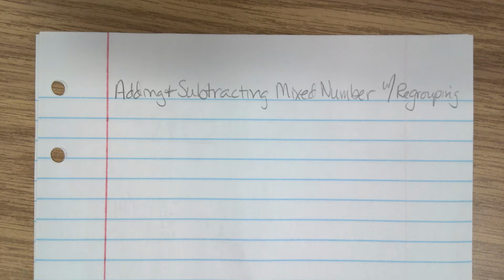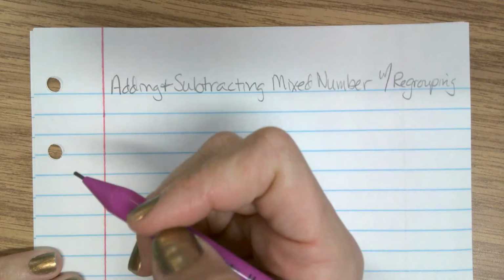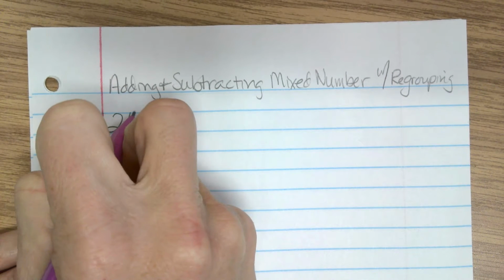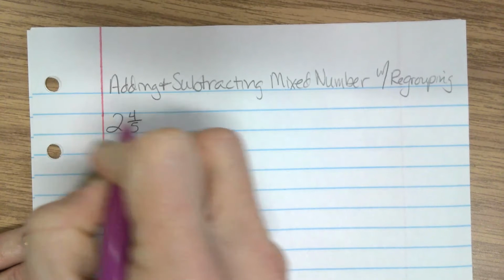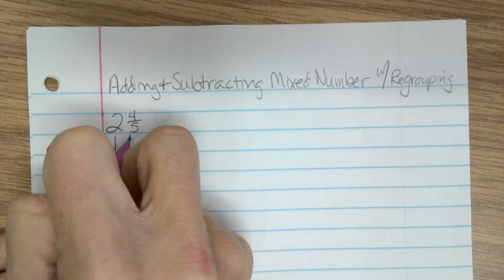Okay, today we're going to talk about adding and subtracting mixed numbers when you have to do regrouping. Regrouping, sometimes you hear it called borrowing or carrying. With mixed numbers, it looks a little bit different. So here are two problems. 2 4/5 plus 1 1/2.